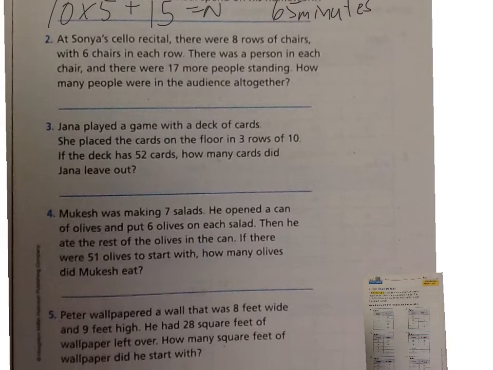Number 2. At Sonia's cello recital, there were 8 rows of chairs with 6 chairs in each row. Well, we know right now 8 times 6. There was a person in each chair, and there were 17 more standing. How many people were in the audience together? Well, you had 8 times 6 of the seats, and every seat was taken, plus the 17 people that were standing. So, ultimately, it's 48 plus 17, which equals 65. 65 people.